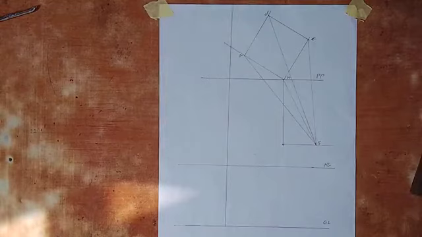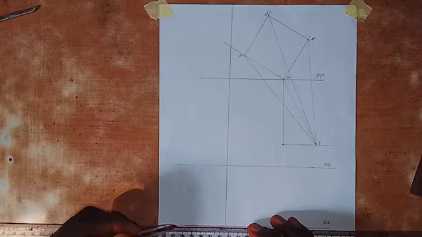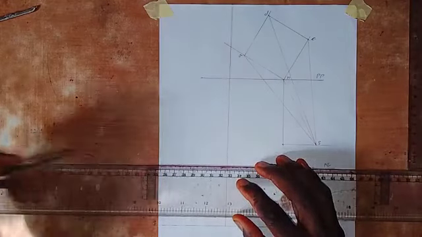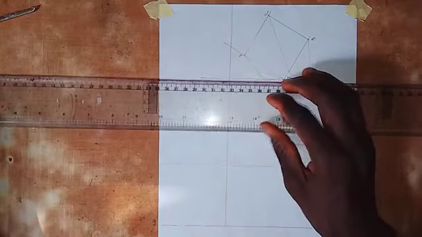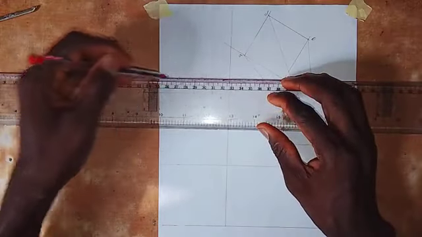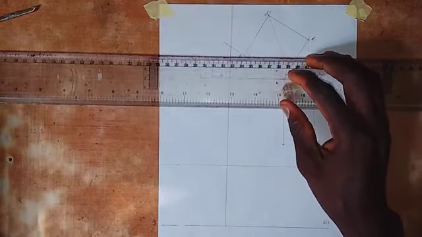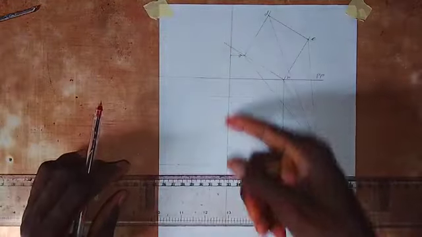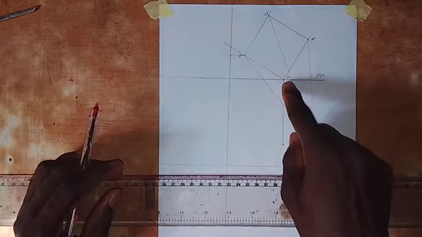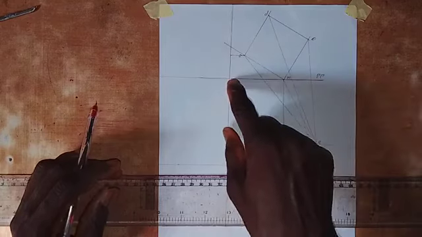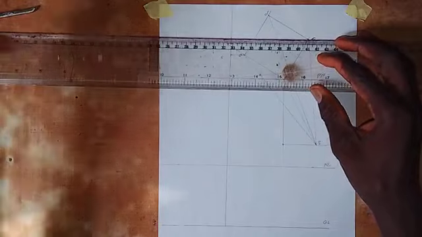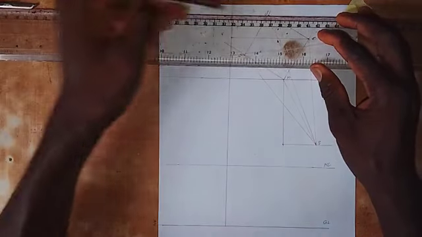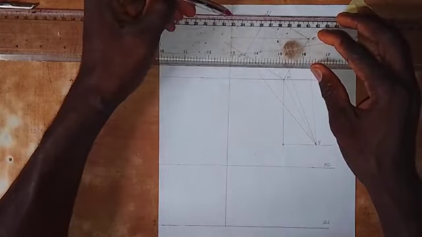Okay, so the next thing that we are going to do is draw the side view of the square itself. So from this point A here, I'm going to draw a horizontal line to touch this vertical line, which is the side view of the picture plane. We have already drawn a horizontal line from point B that touches the line here. Then we draw a horizontal line from point C on the square to touch this line, okay? Then from point D also, we draw a horizontal line to touch this line here. So we have this now.